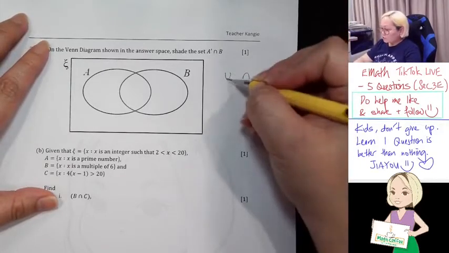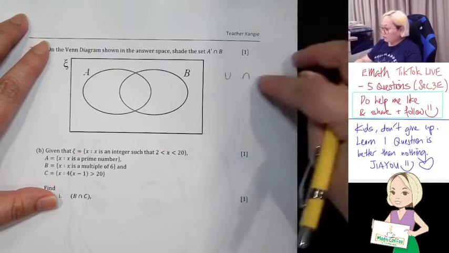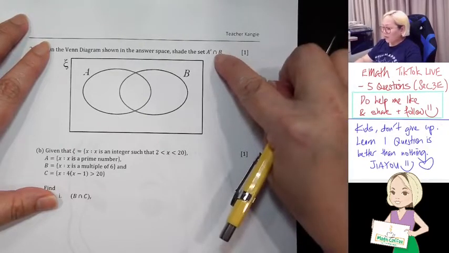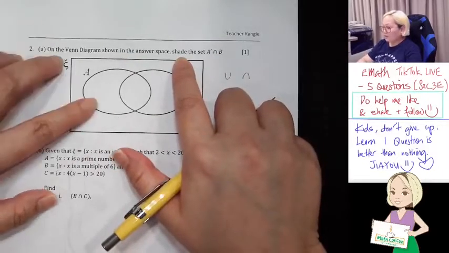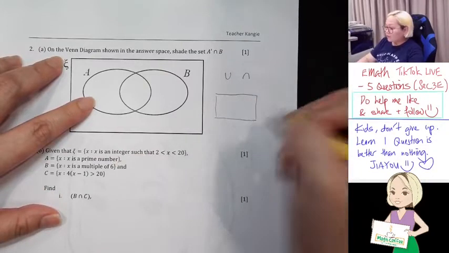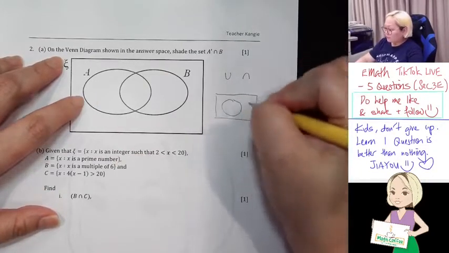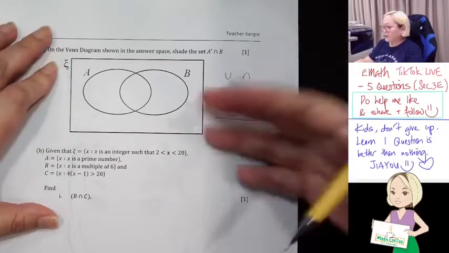So union and intersect. You only have 2 kinds of shape. Since this one asked me to draw intersect, for me to find which part to shade, I need to do my working. So this is what I do. I will use a pencil and draw here, A and B. Teacher Kangie doesn't know how to visualize, so I need to draw this one.